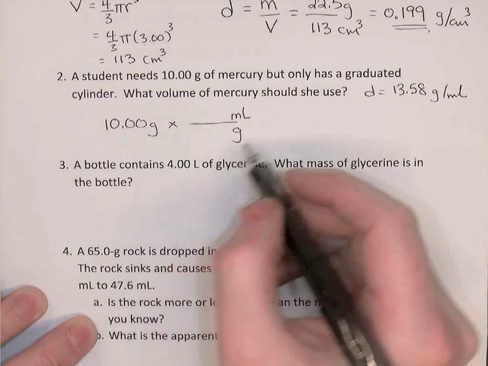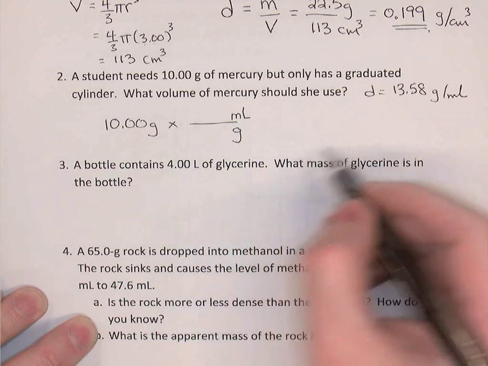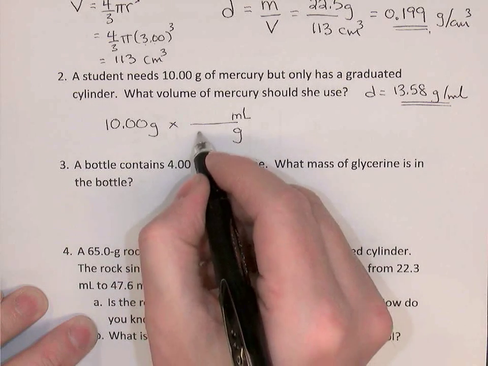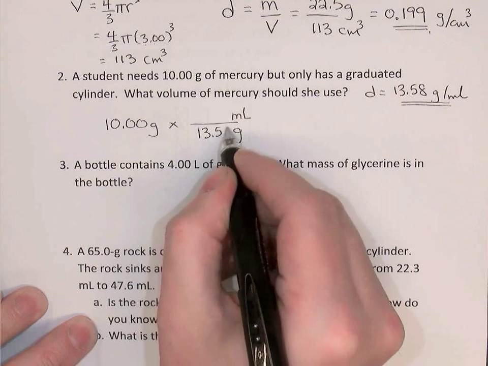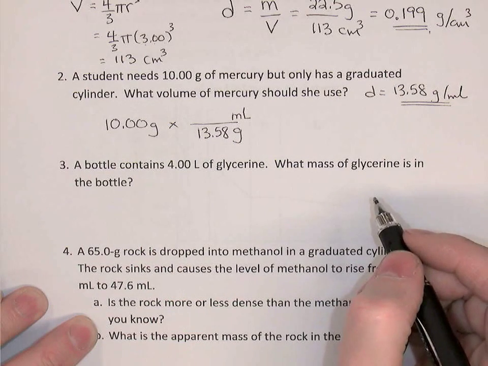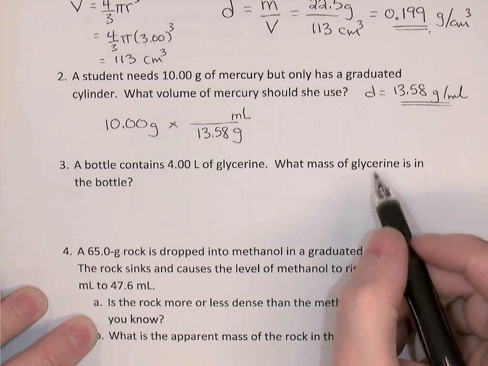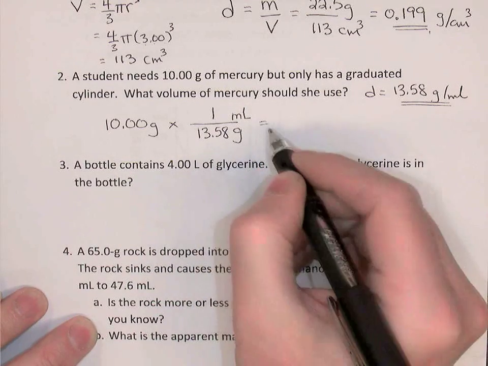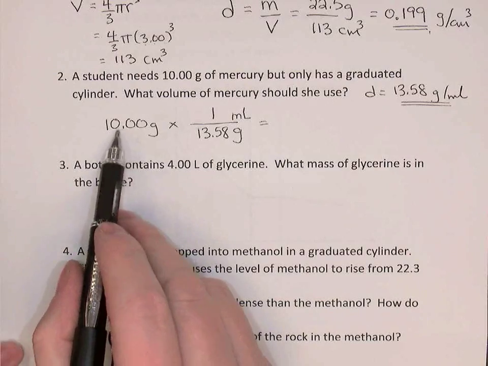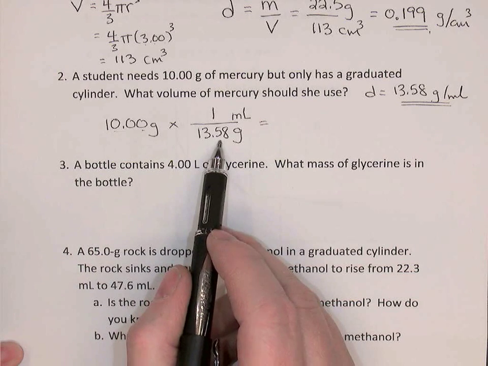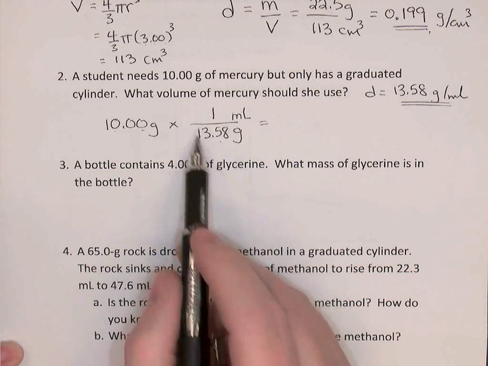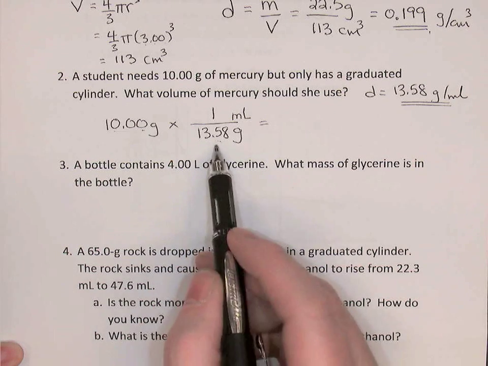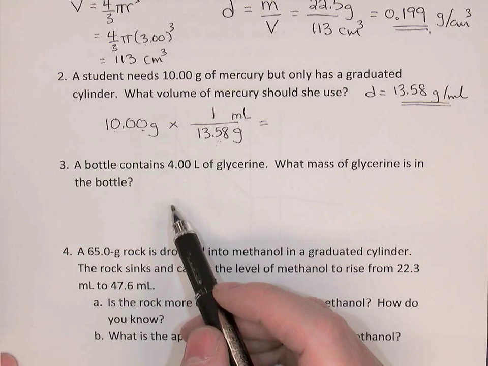When we see a unit multiplier with grams and milliliters, we know we're looking at density. The density was 13.58 grams, so the 13.58 goes beside the grams in my unit multiplier per milliliter, so 1 milliliter will be on top. With my calculator, this will mean 10 divided by 13.58. The 13.58 is on the bottom of the multiplier, you divide by it. If it's on the top, you multiply by it.